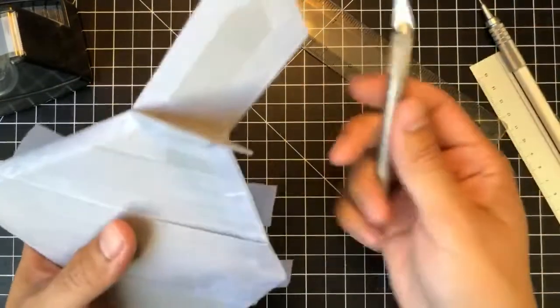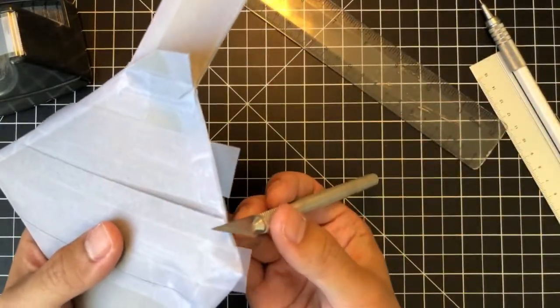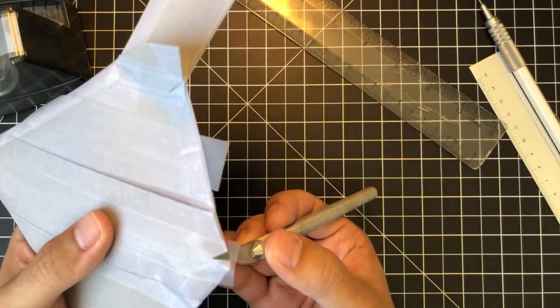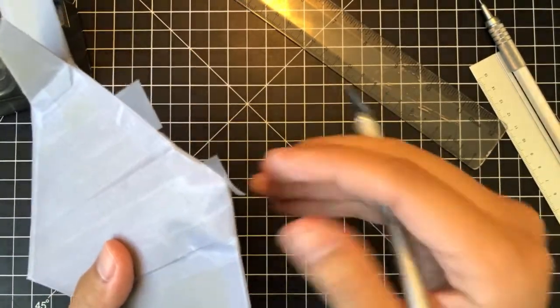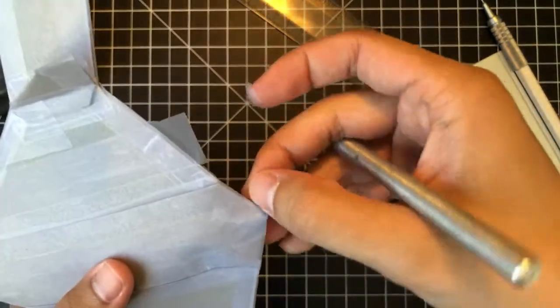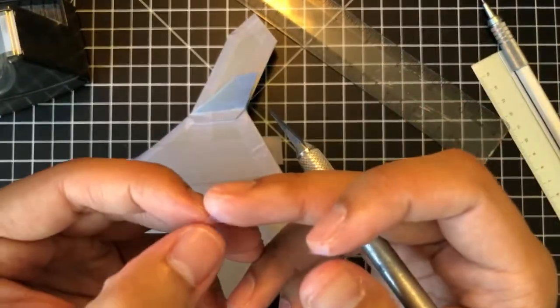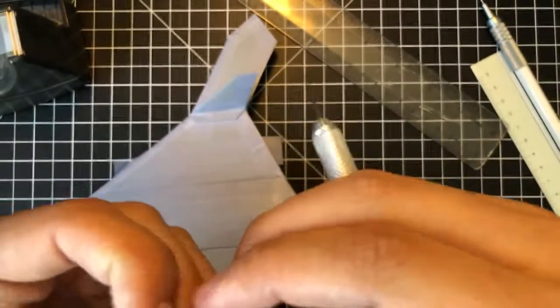Alright, for the excess bits, I'm just gonna cut it off, because I don't want the extra tape to add thickness to the bottom side. I mean, you could just let it do that, but I think I will not do that.